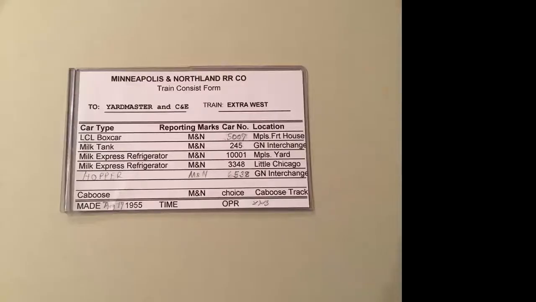Now, on my railroad, yard operators must build trains off the consist list, which here, those 2 cars, as you can see, are going to end up in extra west. Nobody wants to call it extra west. They just call it the milk peddler all the time. But you see that it has the tank car there, which is the second row down, the 245. There's an express reefer, which is coming out of the yard, and it's also going to pick up another reefer in Little Chicago.